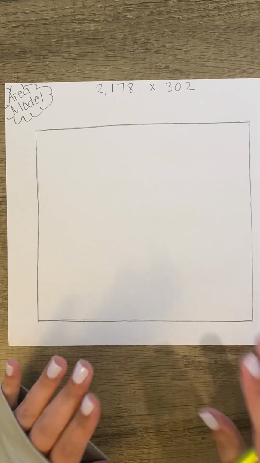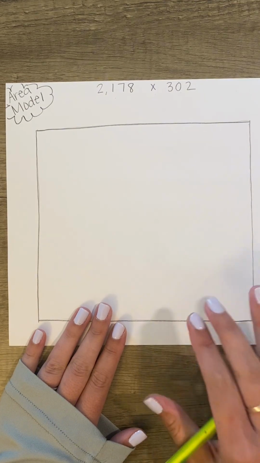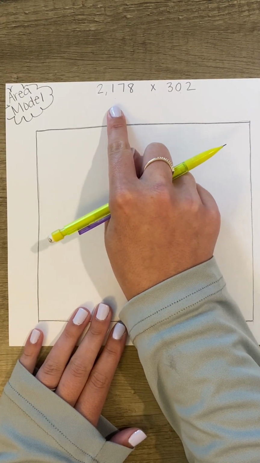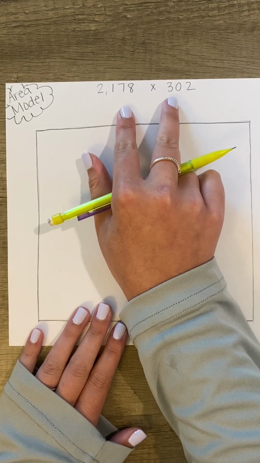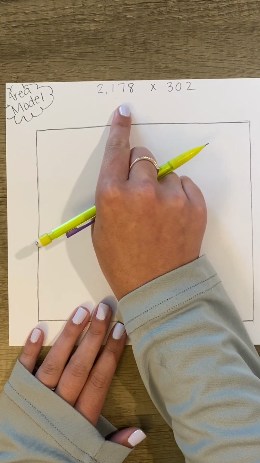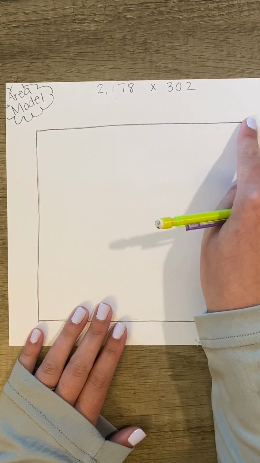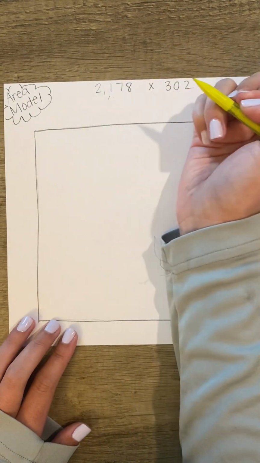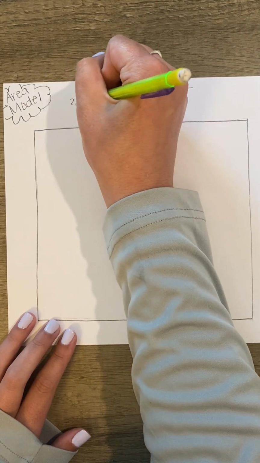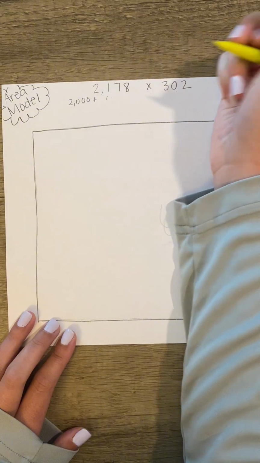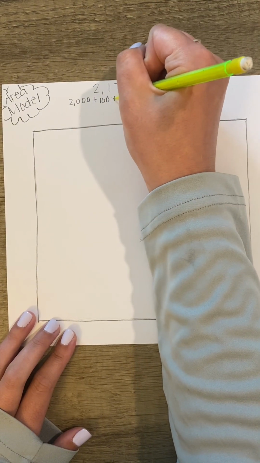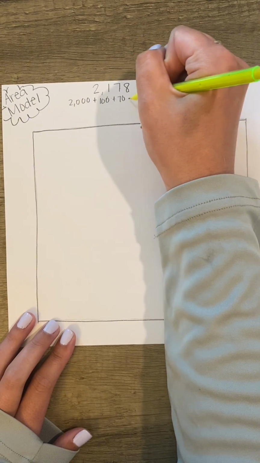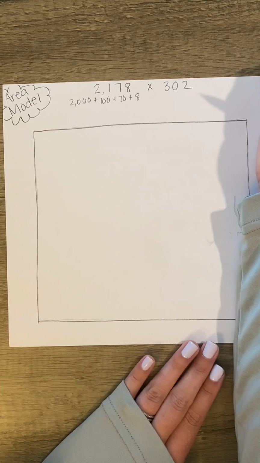So we're going to set up this area model the same way we did our other one. We need to start by breaking both of these numbers into expanded form. This one has 4 digits, so I'm going to put it along the top just because it's typically longer. So a 2 in the thousands place is going to be 2,000. A 1 in the hundreds place is 100. A 7 in the tens place is 70. And then an 8 in the ones place is just 8.